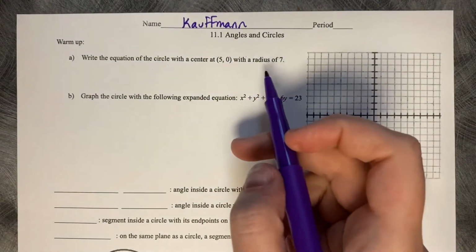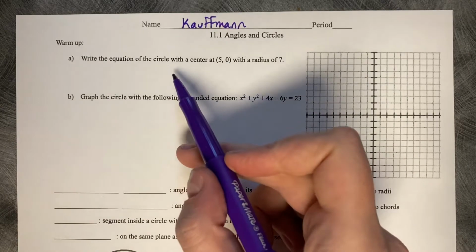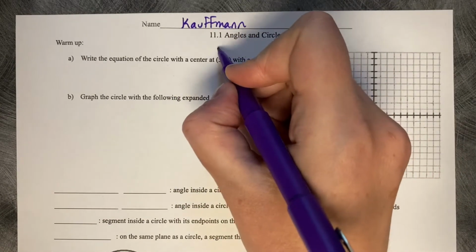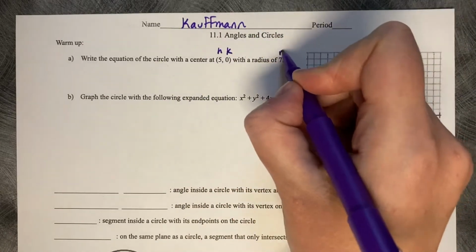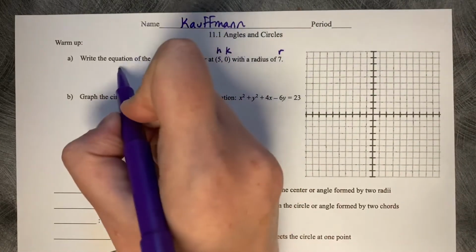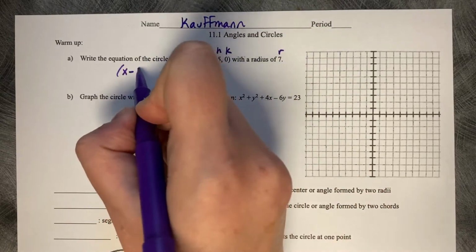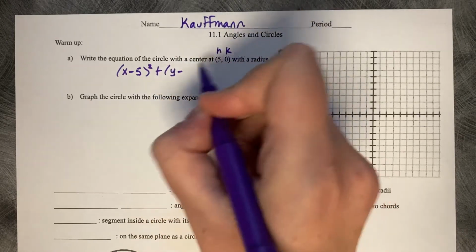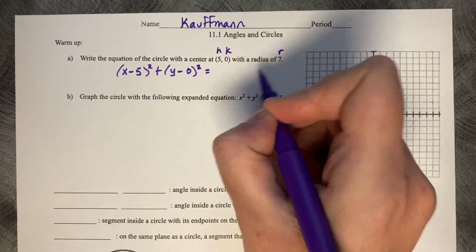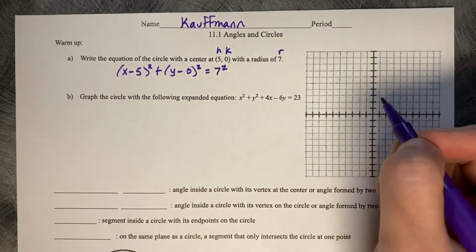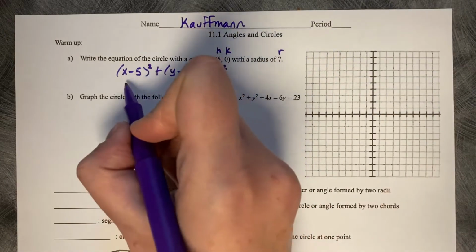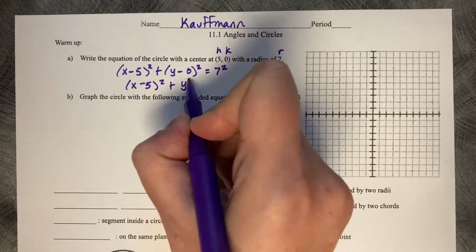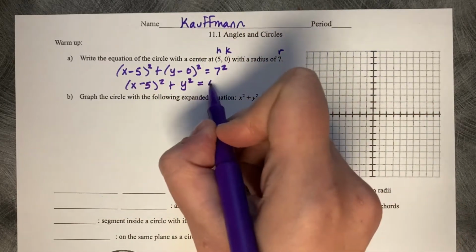11.1 Angles and circles. Write the equation of the circle with a center at (5, 0) and a radius of 7. So this would be my h and this would be my k, and this is our r. So we've got x minus h, so x minus 5 squared, plus y minus k, which is 0 squared, equals r squared. And then we can simplify this to a nicer answer, x minus 5 squared plus y squared, don't need the 0, equals 49.